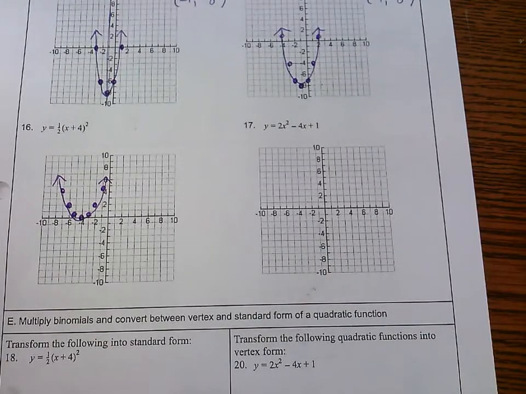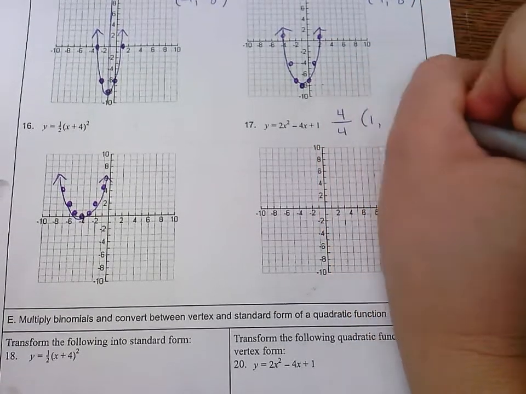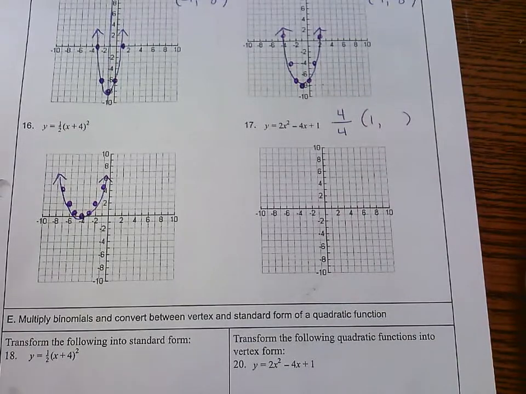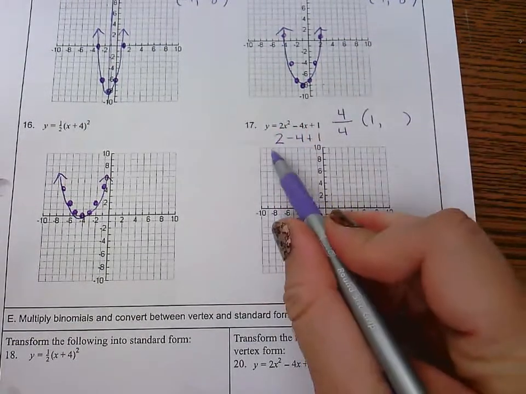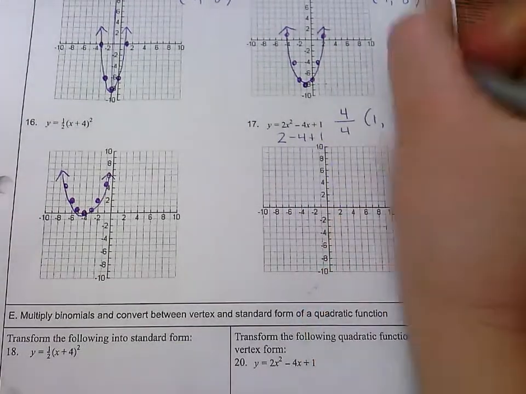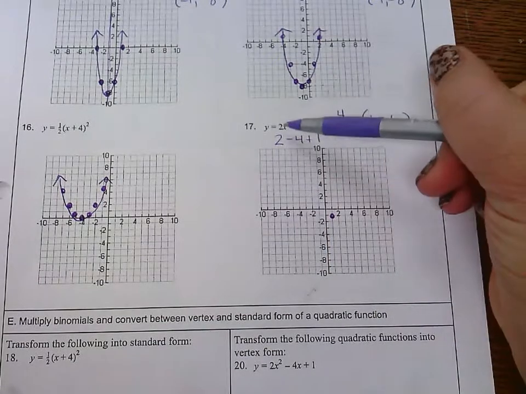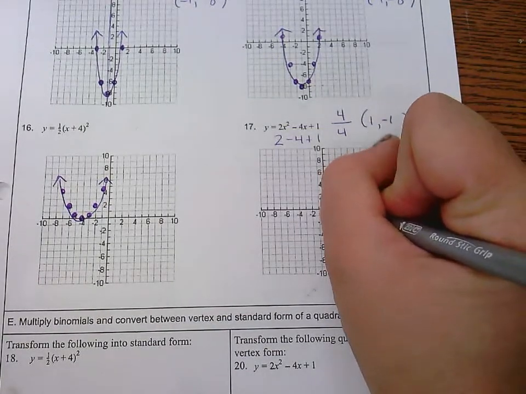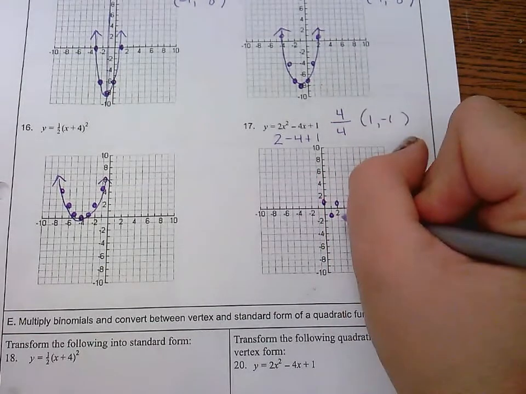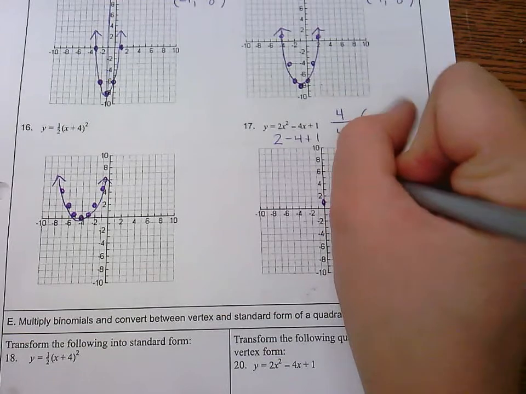17 is in standard form again, so I'm going to do negative b divided by 2a. So my vertex is at 1 comma something. Plug in 1 and I get 2 minus 4 plus 1, so negative 1. 1, negative 1 is right here. Concave up with a steepness of 2, so over 1, up 2. And then I'd have to go over 2 and up 8. 1, 2, 3, 4, 5, 6, 7, 8.